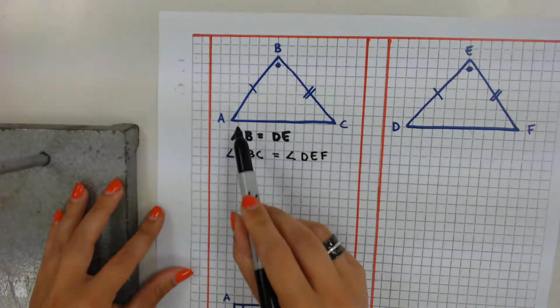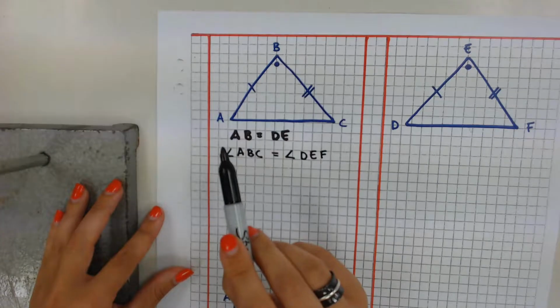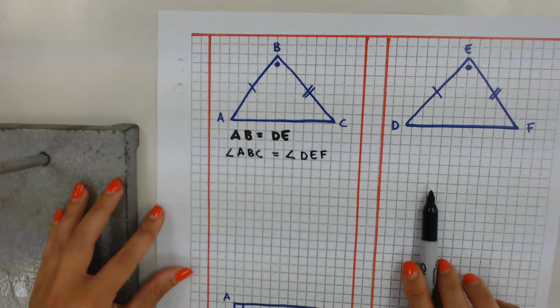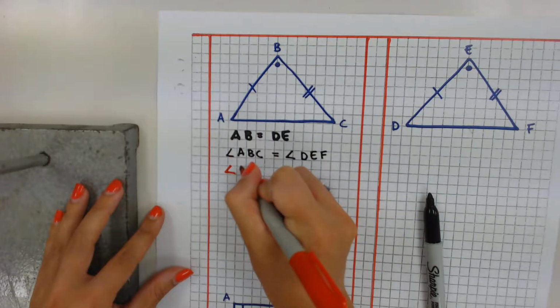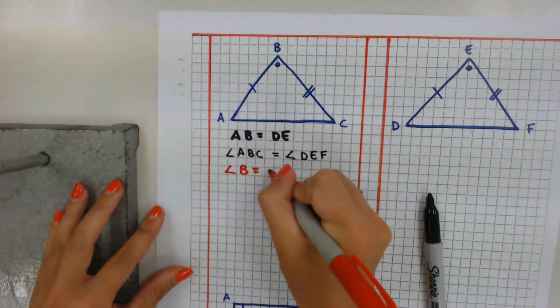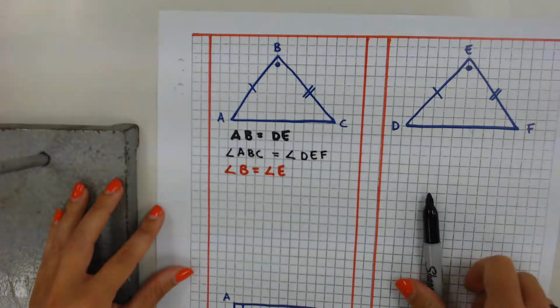So in this case, it's angle ABC, as B is the one we're trying to identify. You may, however, see people write this as just angle B equals angle E. So that's just another way of identifying that.